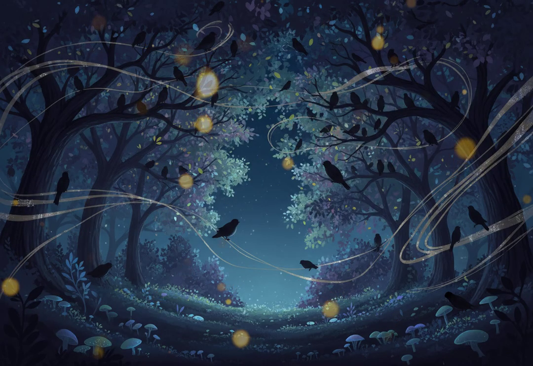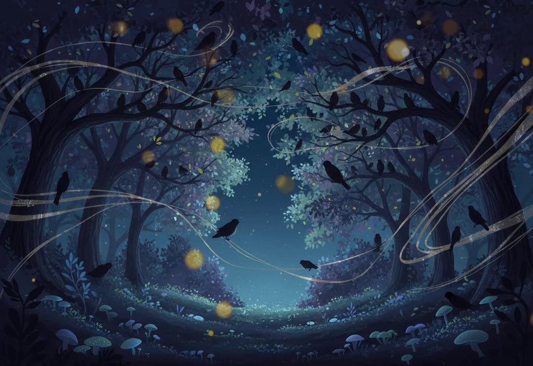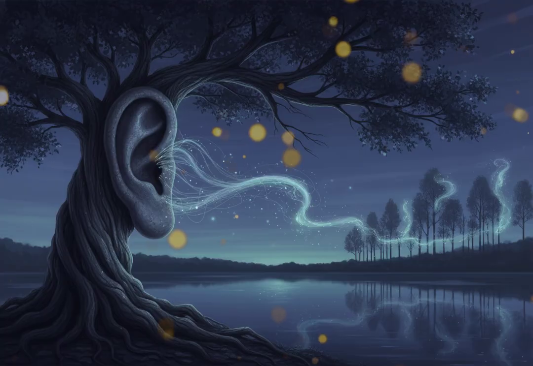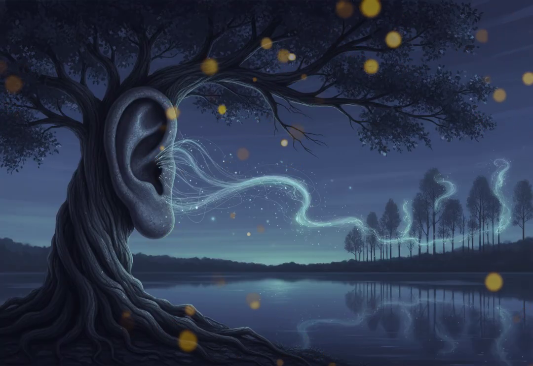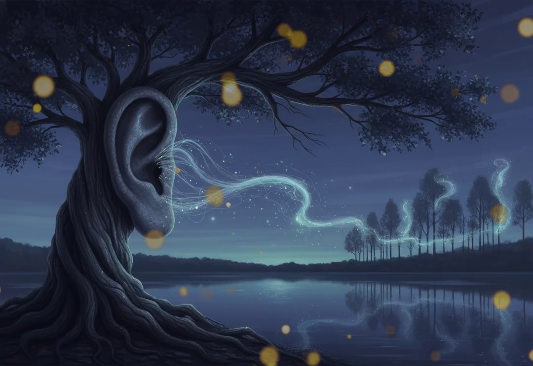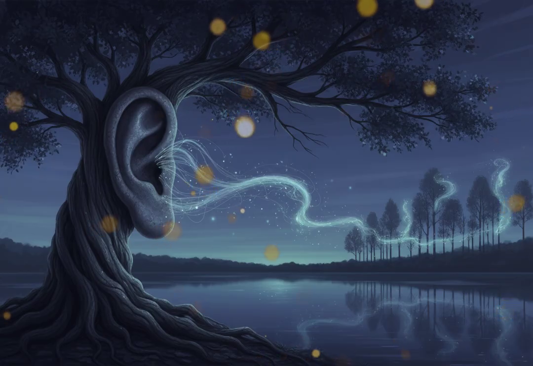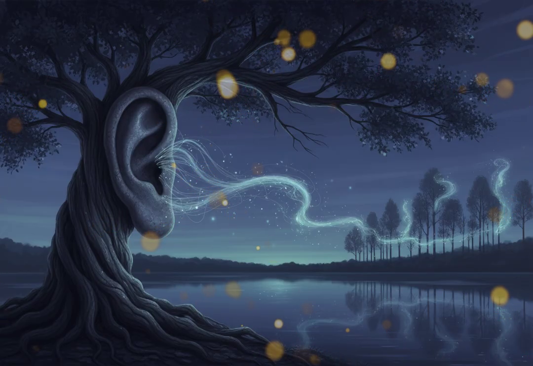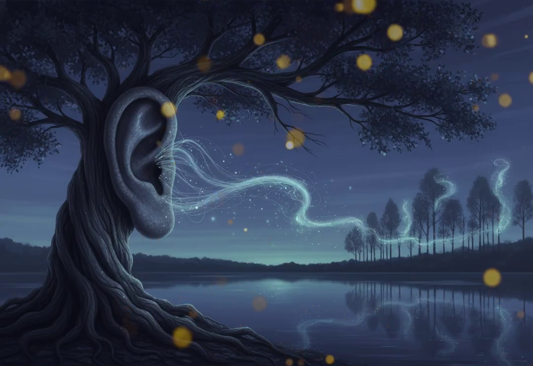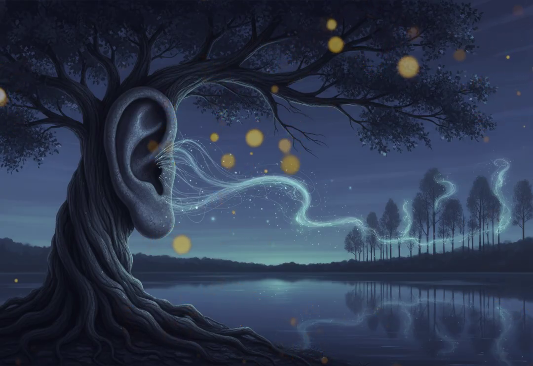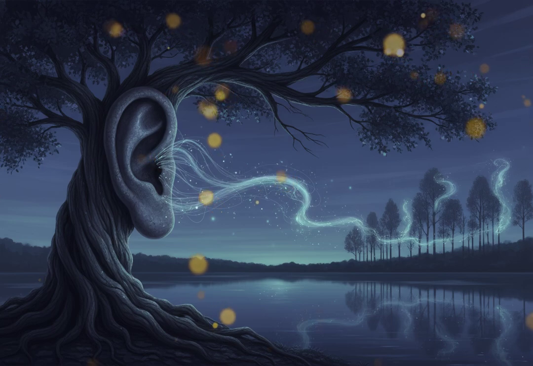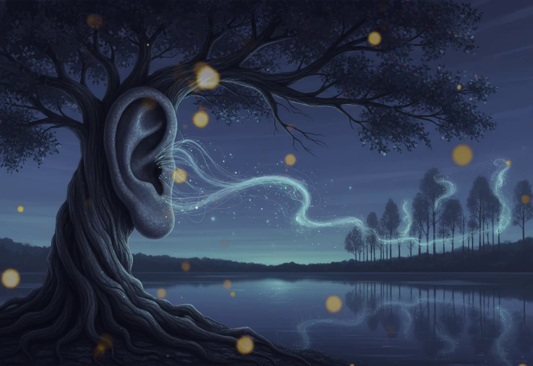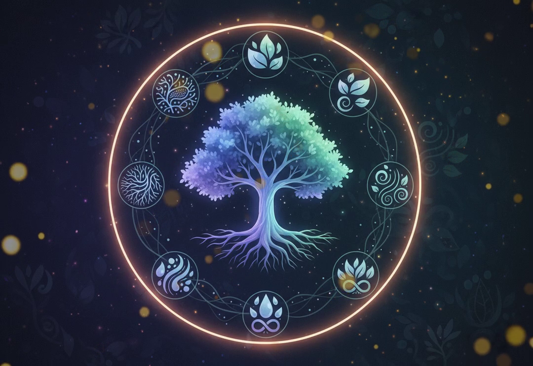In embracing the complexity of tree communication, we also embrace a deeper understanding of our place within the natural world. The forest invites us to participate in its rhythm, to listen to its whispers, and to act with intention and care. This relationship calls for a shift in perspective, from viewing forests as mere resources to recognizing them as living systems that require our respect and protection.